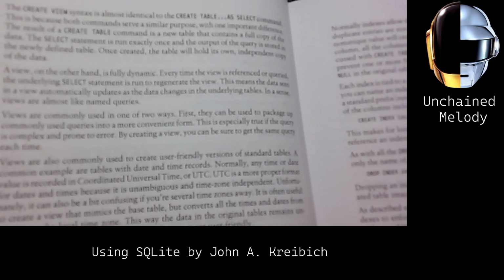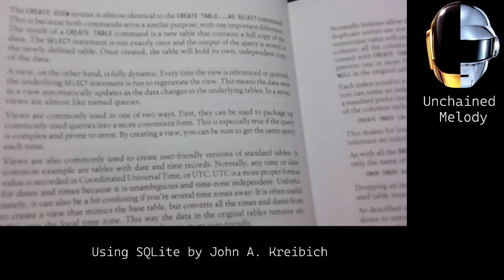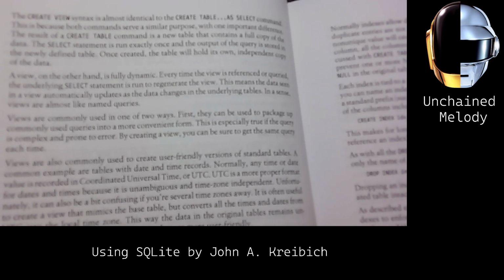Views are commonly used in one of two ways. First, they can be used to package up commonly used queries into a more convenient form. This is especially true if the query is complex and prone to error. By creating a view, you can be sure to get the same query each time.